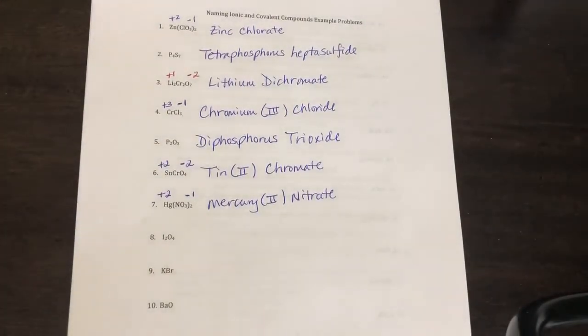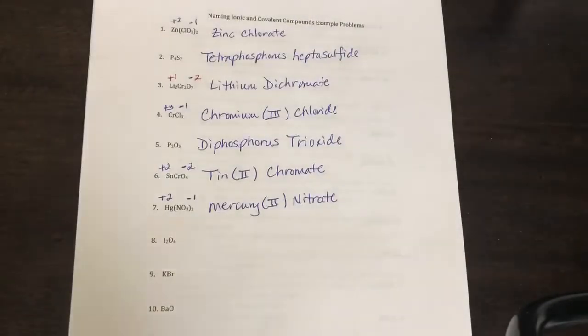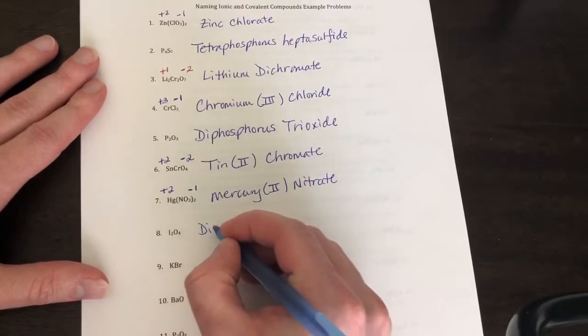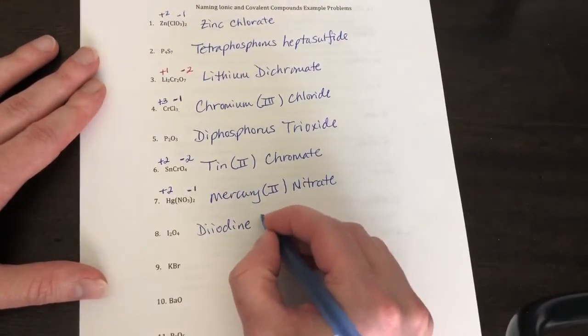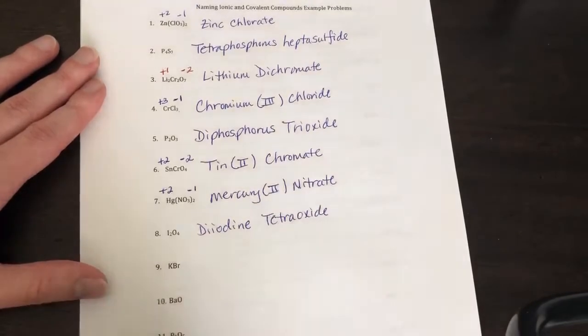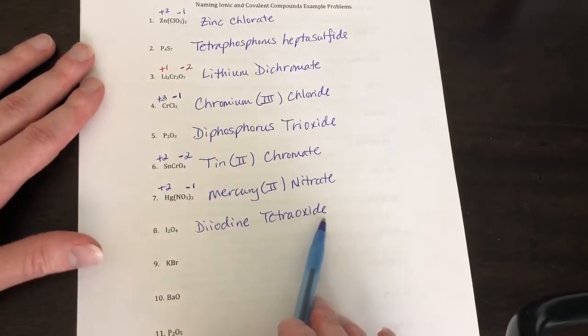I2O4. I is to the right of the zigzag line. It's right here. So we have to use prefix rules. So this is going to be diiodine, tetra, oxide. The prefix for 4 is tetra, and we change it to the IDE ending.